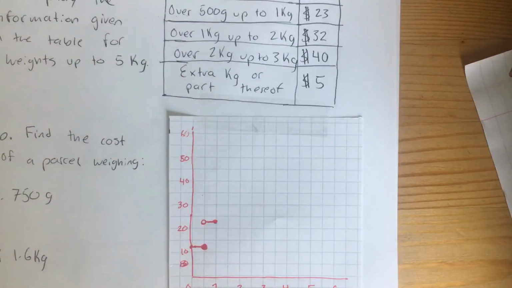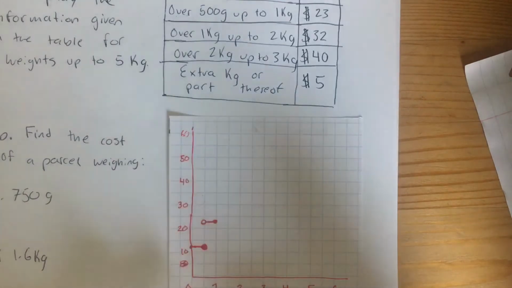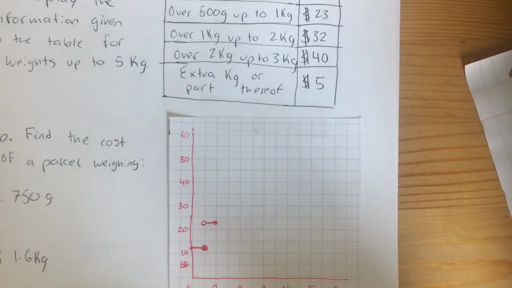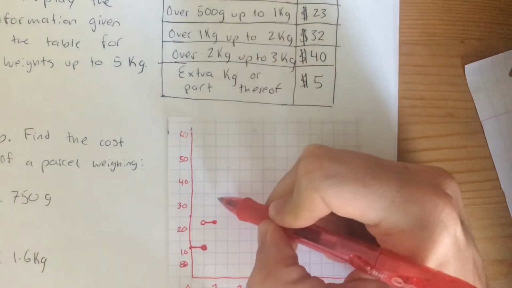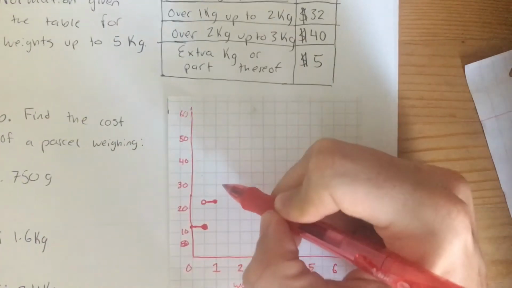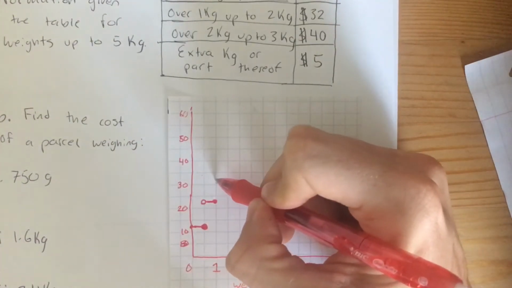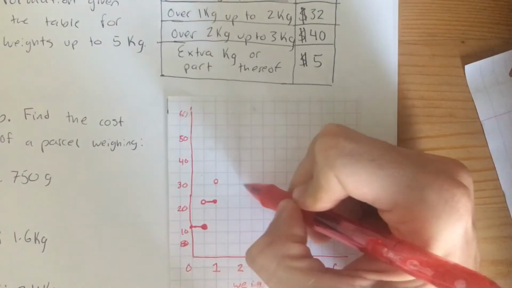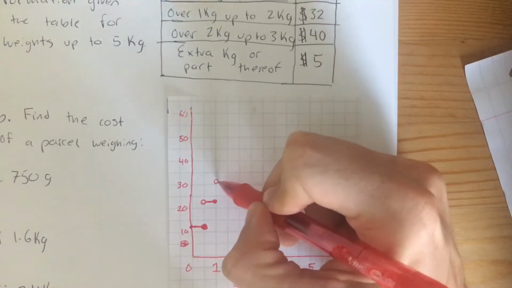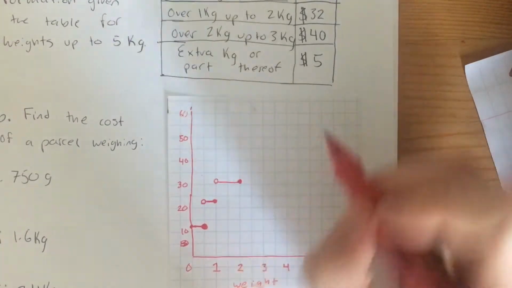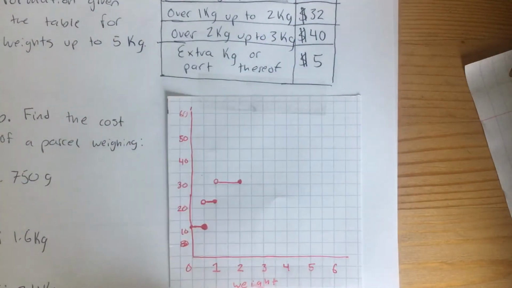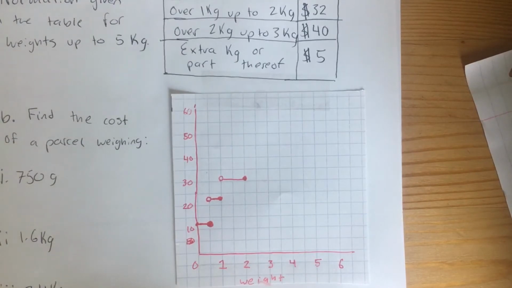Now, on the next one, from 1 kilogram to 2 kilograms here, it's going to cost 32. So we're going to go up to 32. We're going to put an open dot here. Now that's going to span all the way over to 2. So it's going to be a little bit longer, and it's up to 2 kilograms.